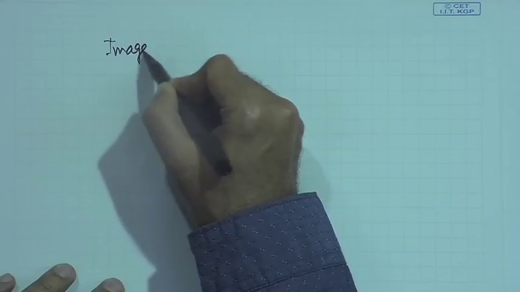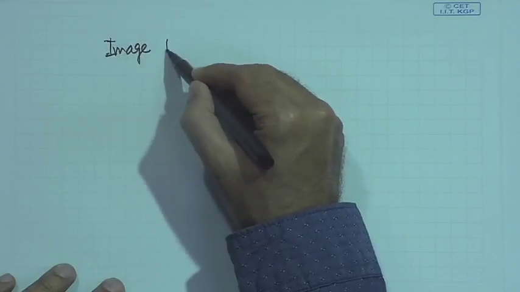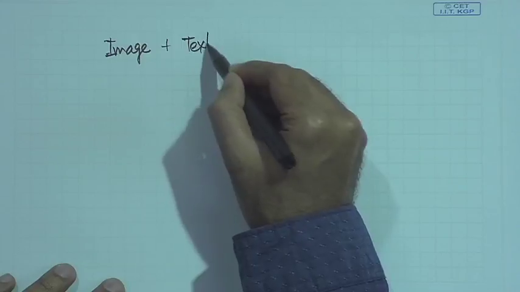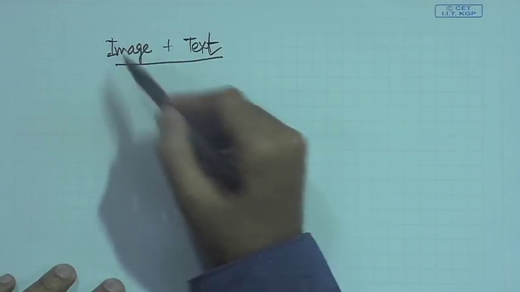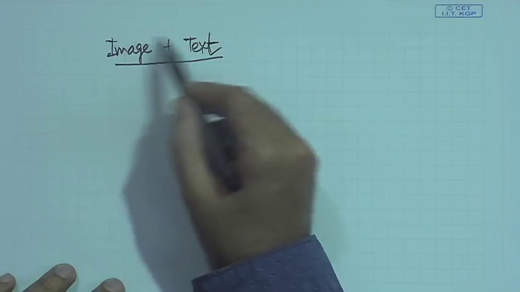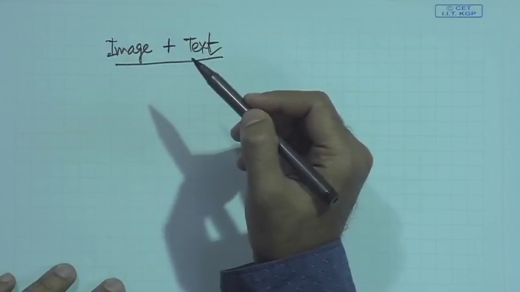So now the question comes that, having said we have image and text together, last day we saw some of the relationship between image and text and what kind of implication they have in terms of relationship.